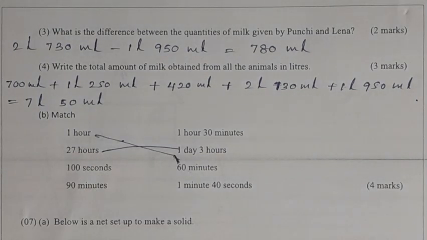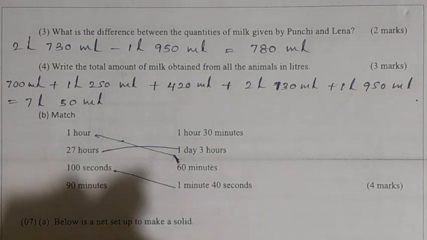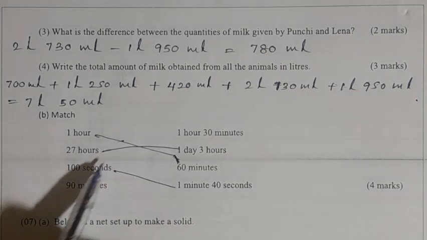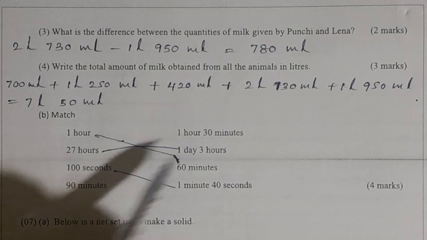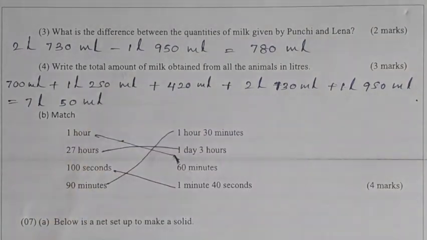Then 100 seconds. 60 seconds is equal to 1 minute. Then there are 40 remaining seconds here. So that is equal to 1 minute 40 seconds. Then 90 minutes. 60 minutes is equal to 1 hour. That is a remaining of 30 minutes. So these two are equal.